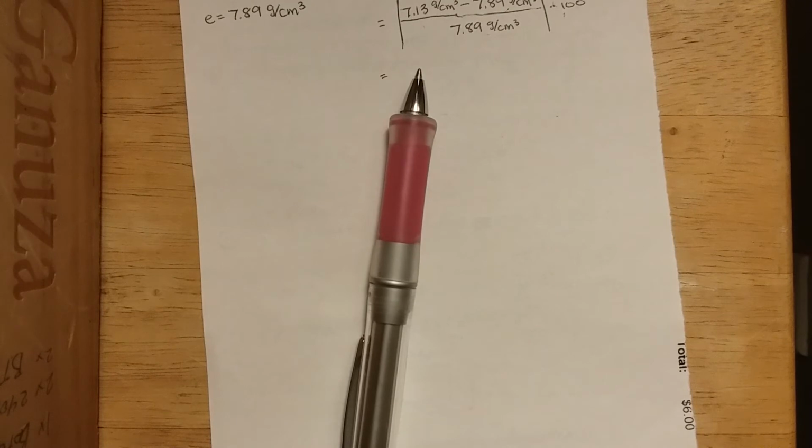So I am going to stick this in the calculator. 7.13 minus 7.89. And I get a negative 0.76, but we know that's a positive 0.76. So 0.76 divided by 7.89, I get a 0.096, blah, blah, blah. I'm going to go ahead and multiply that by 100.